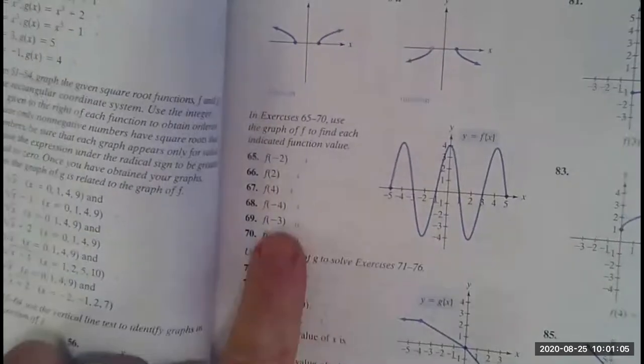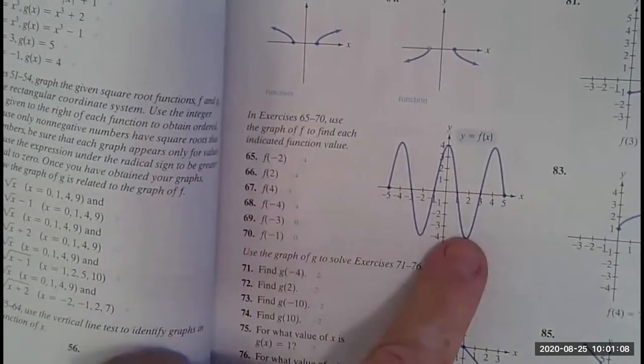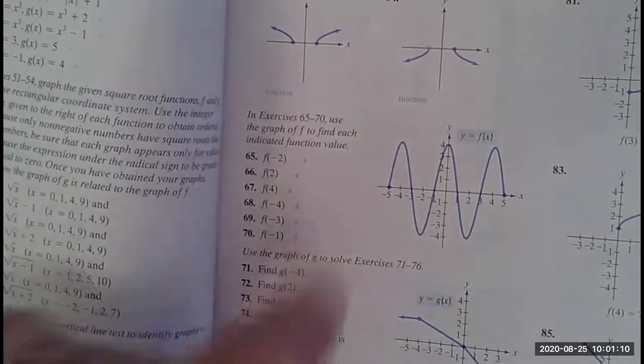Well, here's a similar kind of problem I just did right here. Here's your picture and answer those questions. Similar kind of problem.